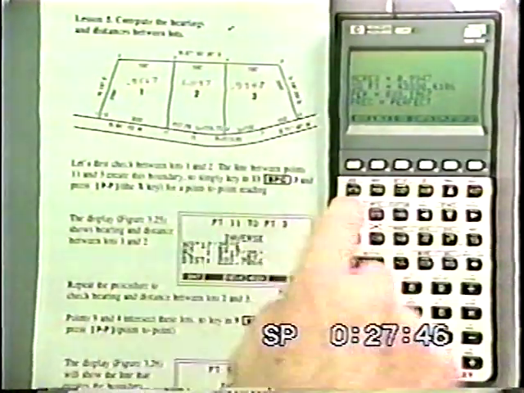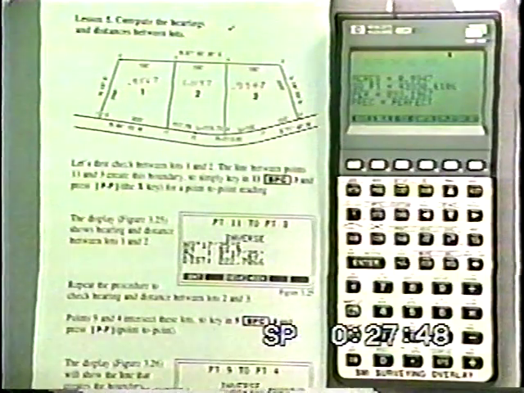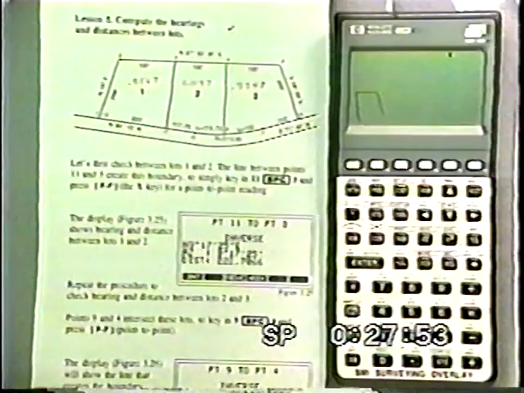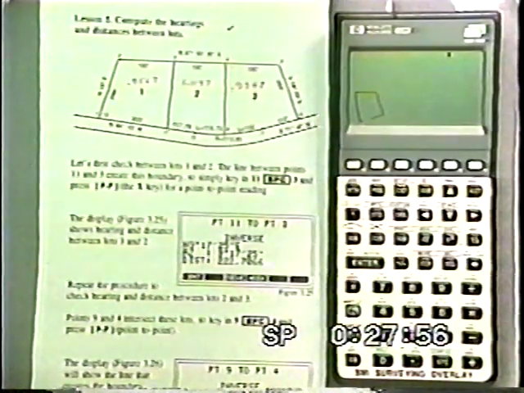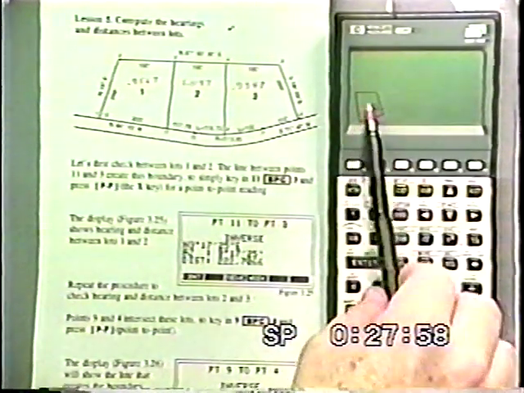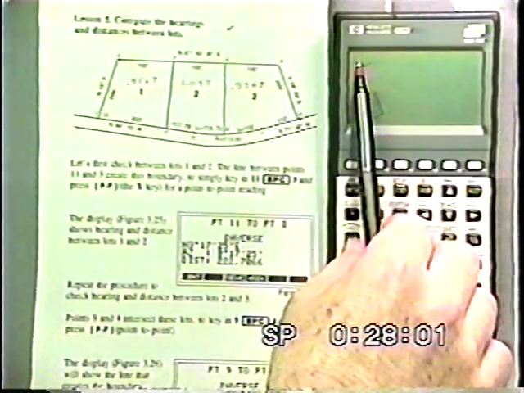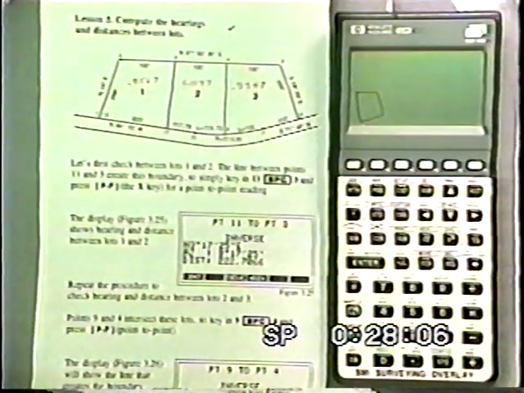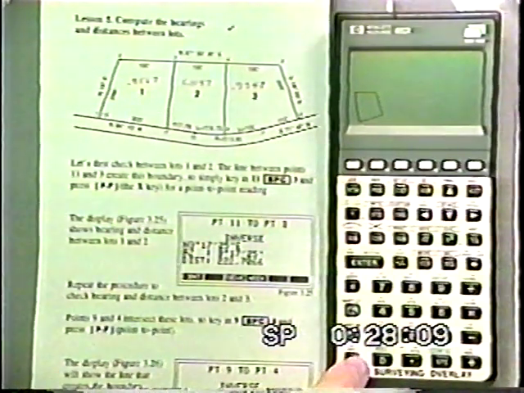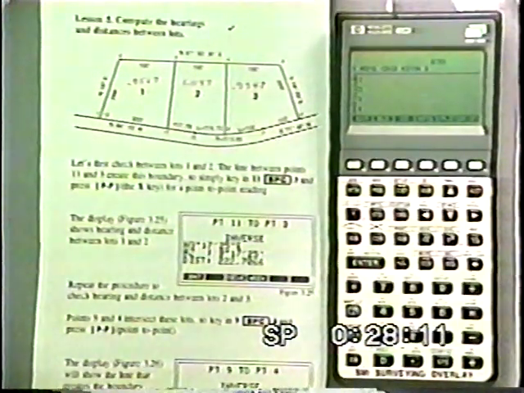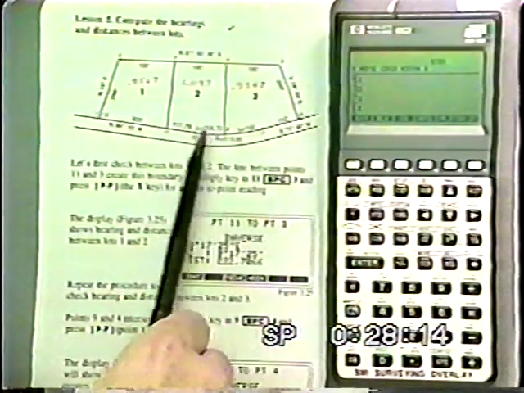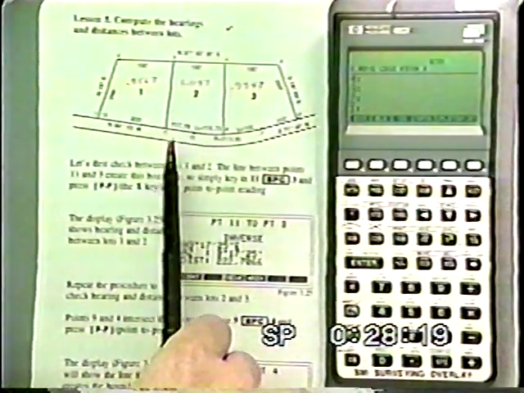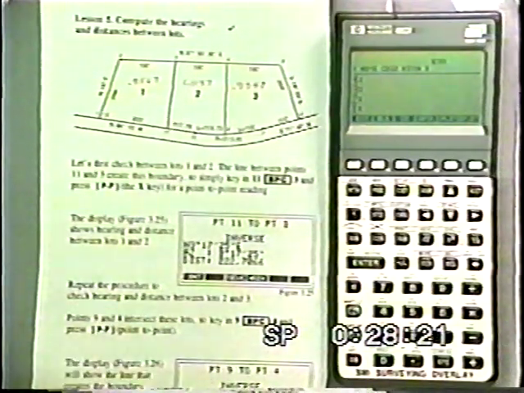Would you like to see what it looks like? Press S plot for screen plot. And there it is. The reason it drew it in the corner here is because there's a radius point up there that's being used that was a part of the drawing. We press on to get out of that, and so now we have figured the area around the boundary, the area of each individual lot, and the bearing distance across these two.